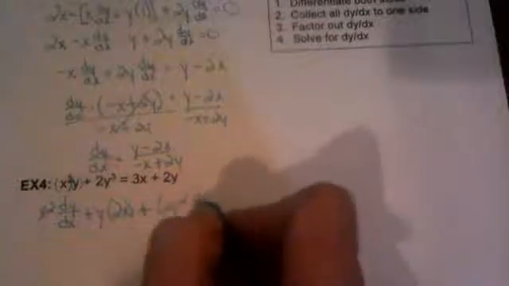All right. So example 4. We're starting off with a product rule. We have first times the derivative of y, which is the dy dx, plus the second, which is the y, times the derivative of x squared, which is 2x, plus, and then we take the derivative of 2y cubed, so we get 6y squared with the dy dx, equals the derivative of 3x is 3, plus 2, and then a tag of dy dx.